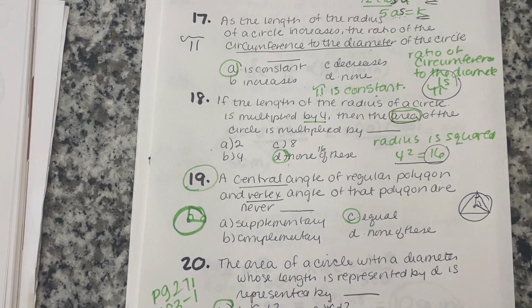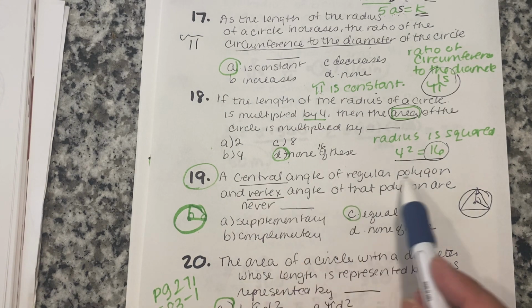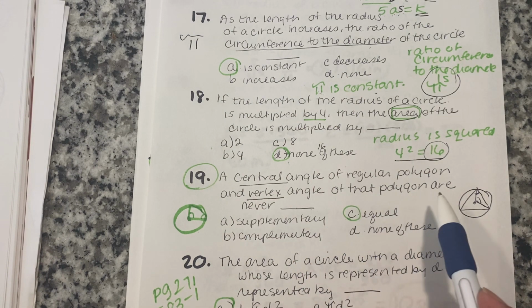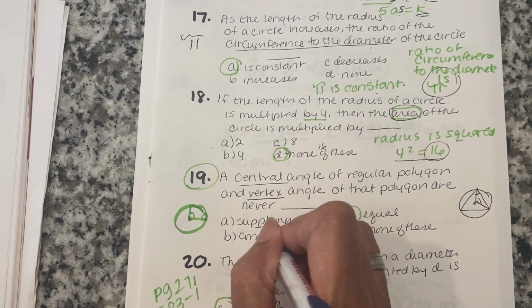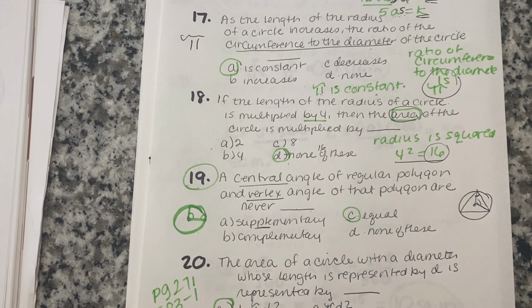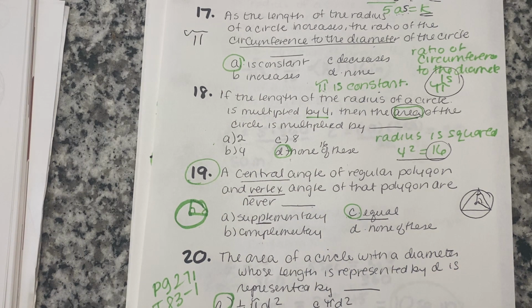It says never supplementary. Yes, they are. They are actually supplementary. This is a tricky one. That's why I circled it, because it says the central angle of a regular polygon and the vertex angle of that polygon are never supplementary. They're always supplementary. So that would make it false. But anyway, they're never equal. They're also, I don't think, ever complementary. So this is kind of a trick question.